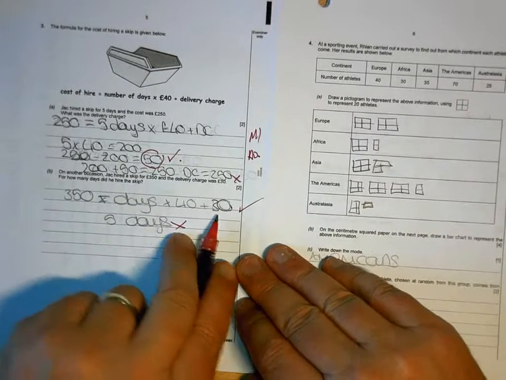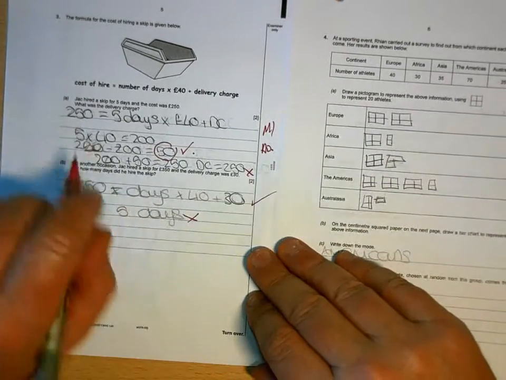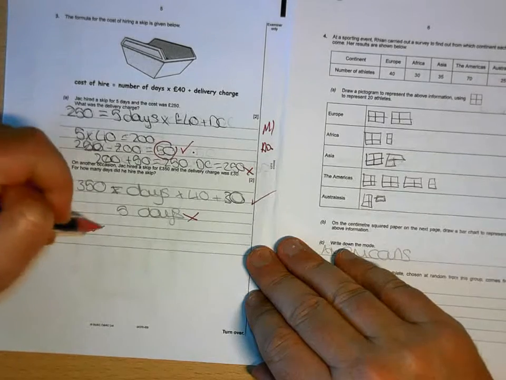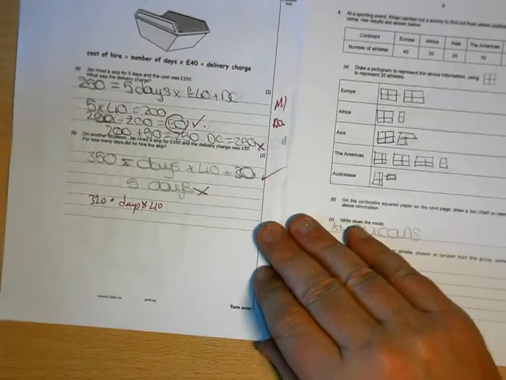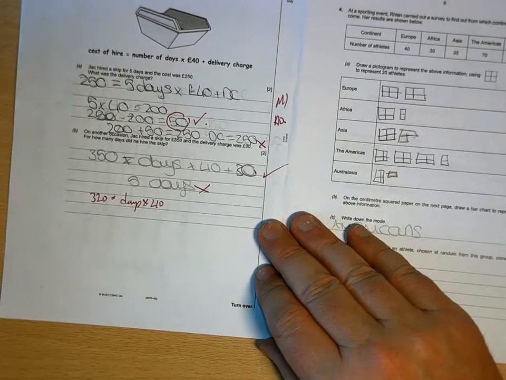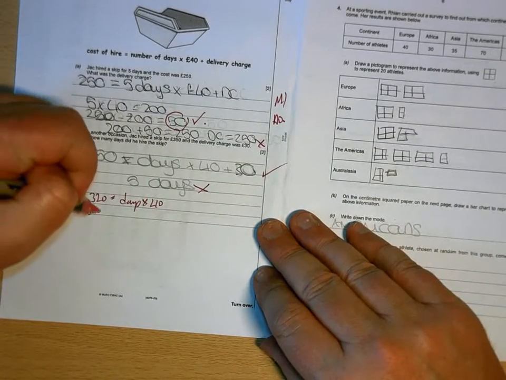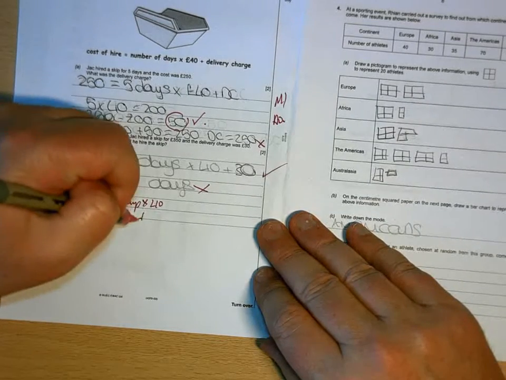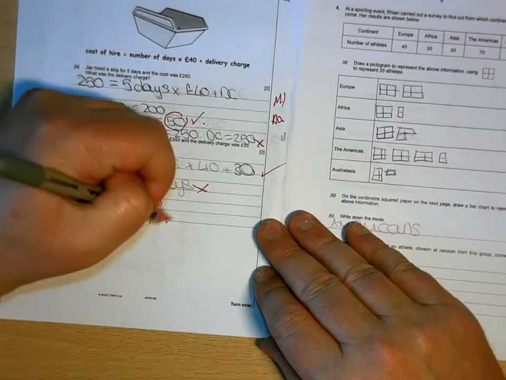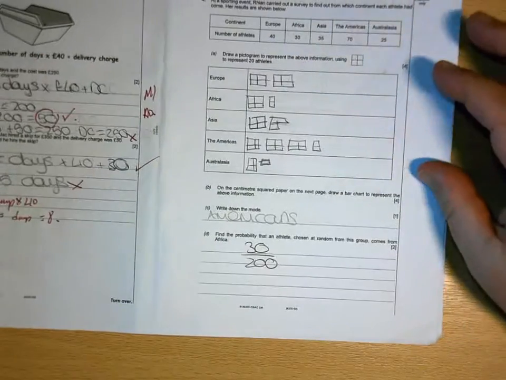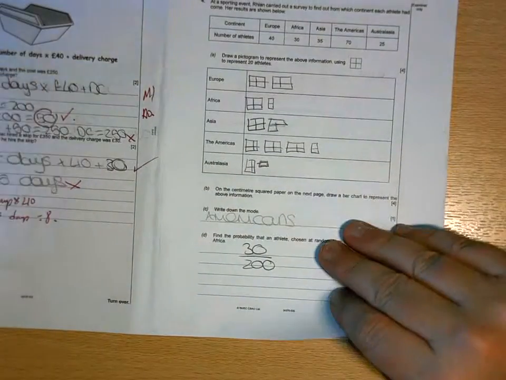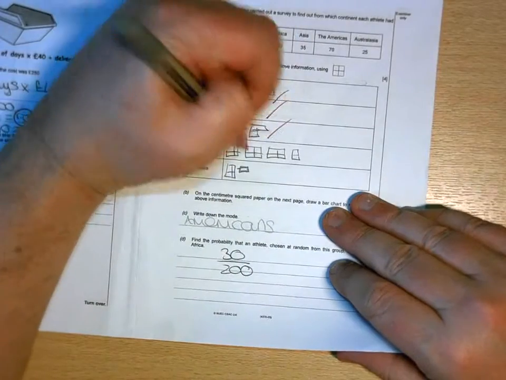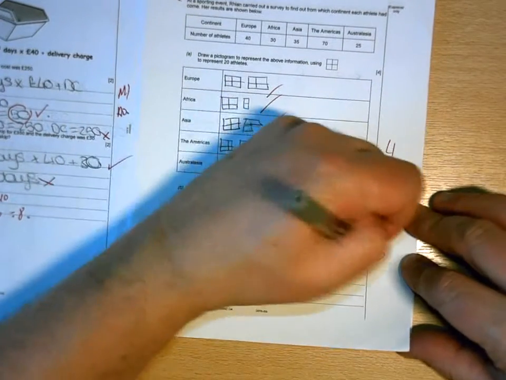What you need to do there is first of all take 30 off each, so you get 320 is days times 40, and to get the days on its own you would divide by 40, which is 8 days. So not enough there to get your marks. That's right, that's right, and so is that. And so are they.